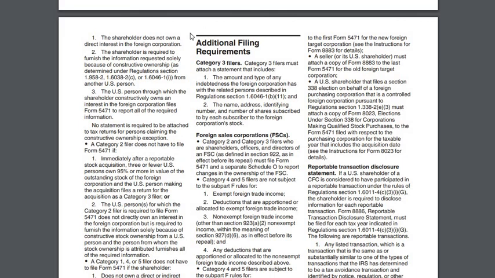So if we look at the Form 5471 instructions, we have additional filing requirements here. This is page 6 of the instructions. So Cat 3 filers must attach a statement that includes the amount and type of any indebtedness between the foreign corporation and the related persons. And then the statement also must include the name, address, tax ID number, and number of shares owned by that related person. Okay, so that's where the Cat 3 filer statement comes into play.